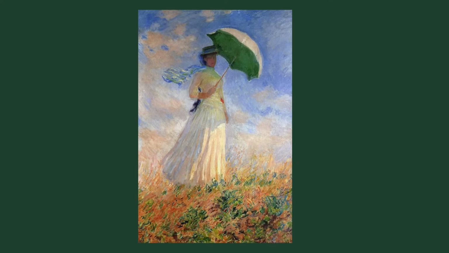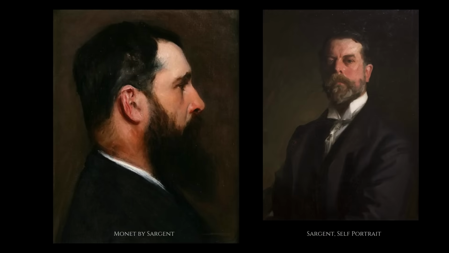It is no surprise that John Sargent would seek him out as an upcoming painter, and we have in Sargent's portrait of Monet just such a tribute. There is a stark difference in values from one artist to those of the other.